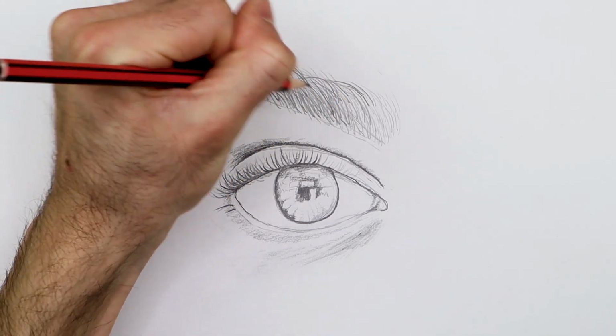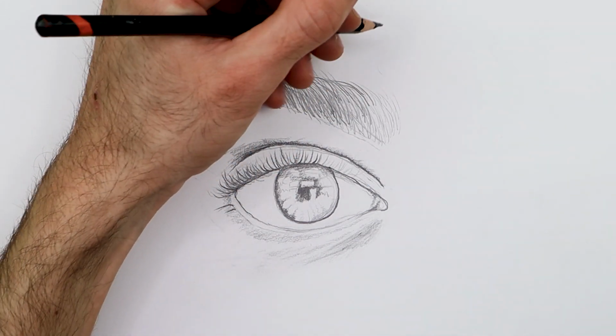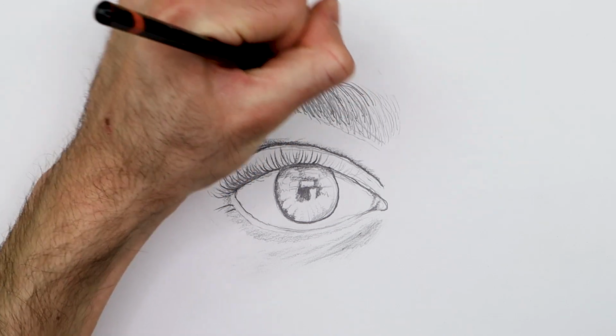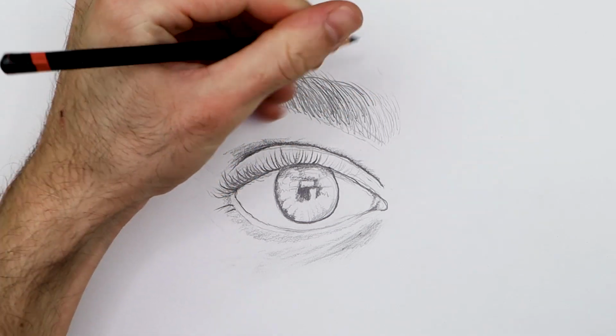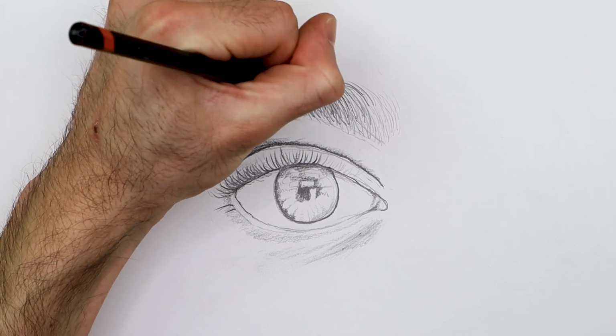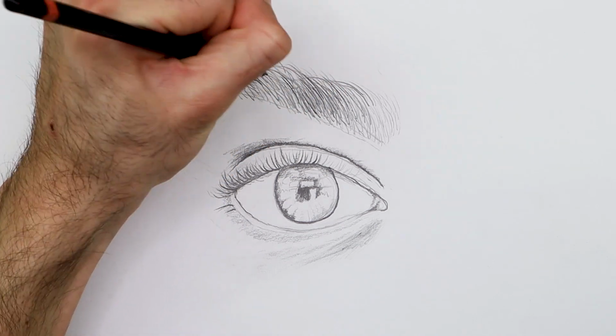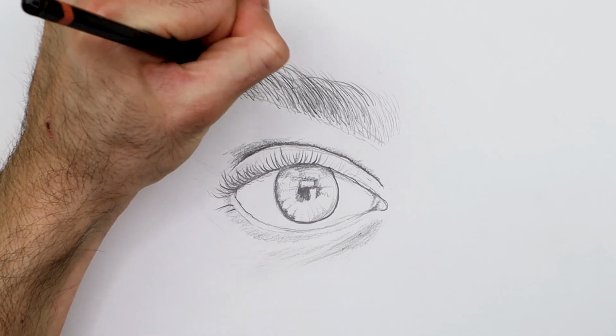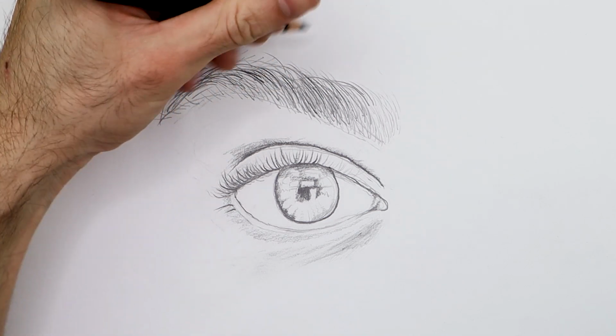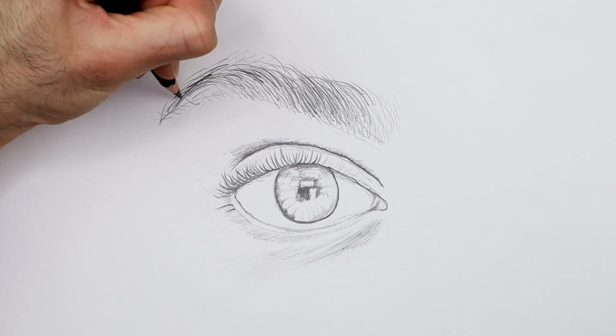Now this is where we just take time to make these little strokes. Again, the idea is that with each little stroke, we want to apply pressure and then release to create that little gradient from thick to thin in each little line that we draw. And this is going to be more representative of a realistic hair fiber or follicle.